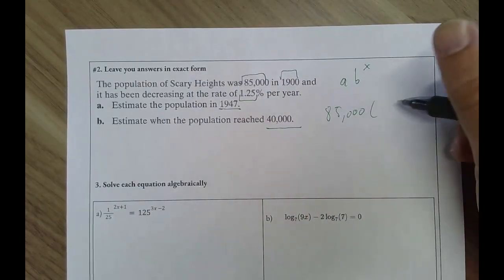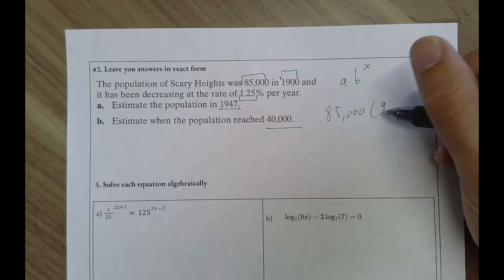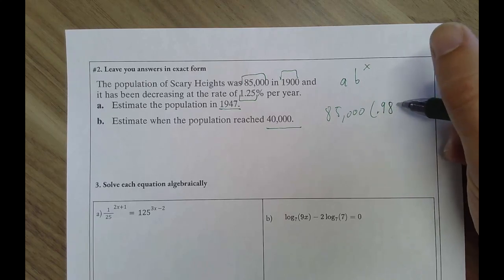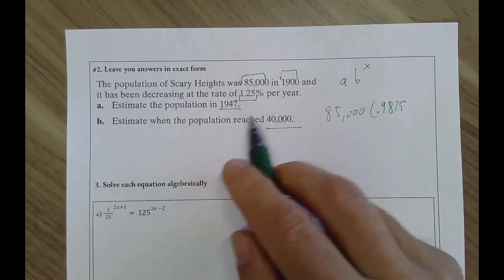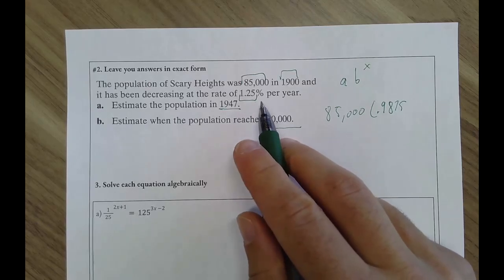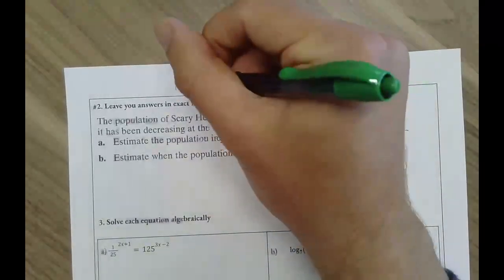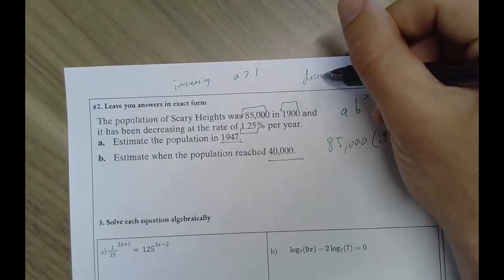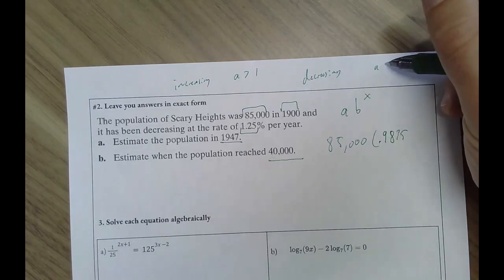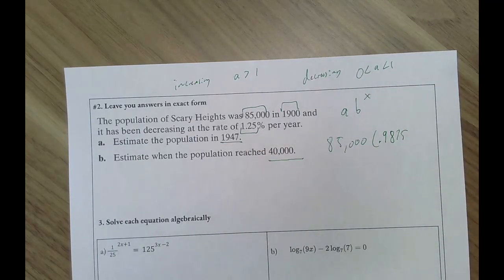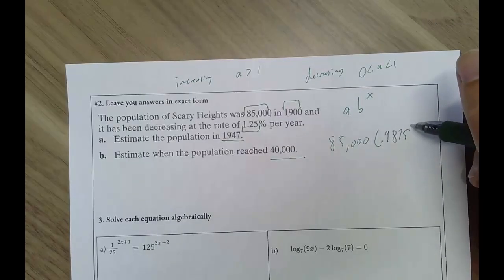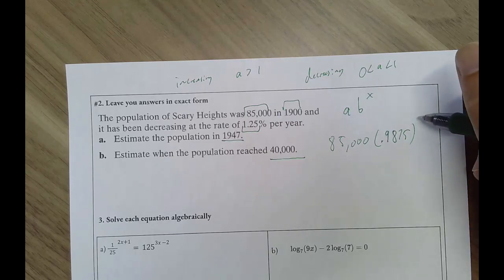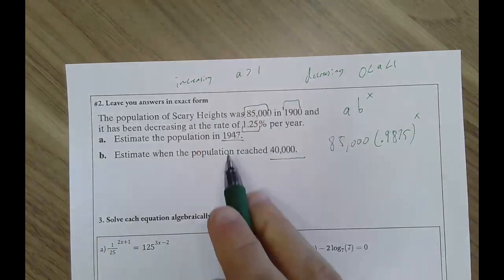That means I'm actually multiplying by 0.9875. That is decreasing by 1.25%. If you're increasing, remember, b will be greater than 1. If you're decreasing, b should be less than 1 but greater than 0. So that's a good hint for you. If I'm decreasing, make sure it's less than 1. All right, and then we're going to put that to the x. So that's my function.